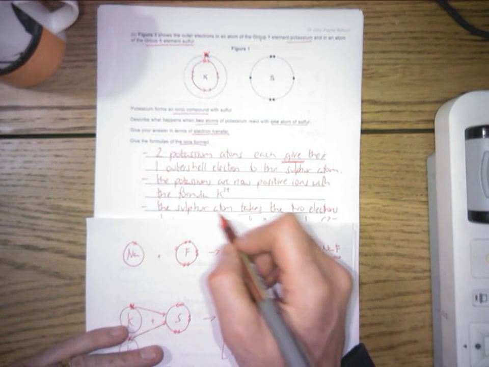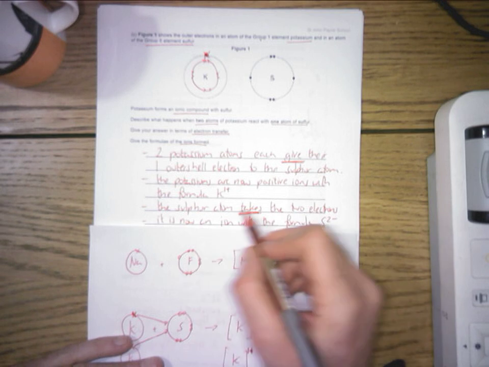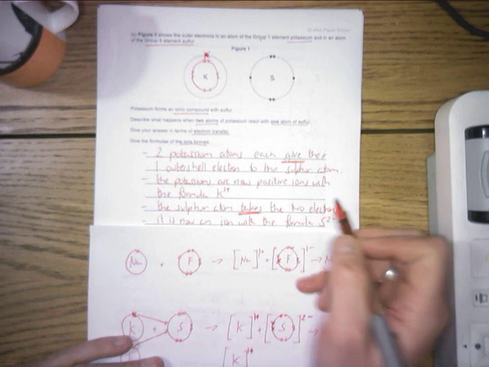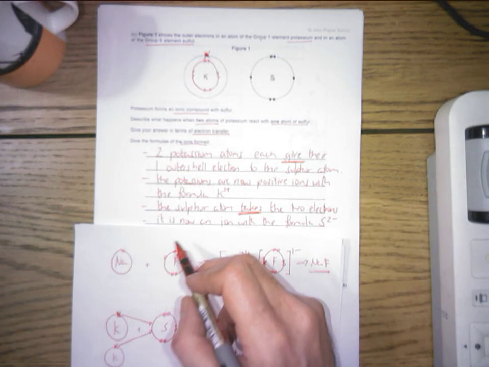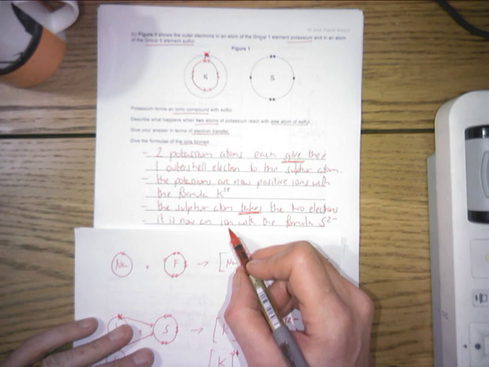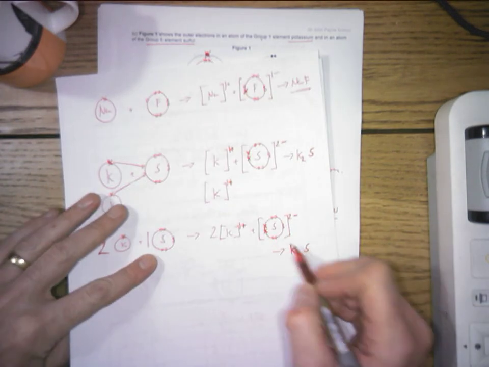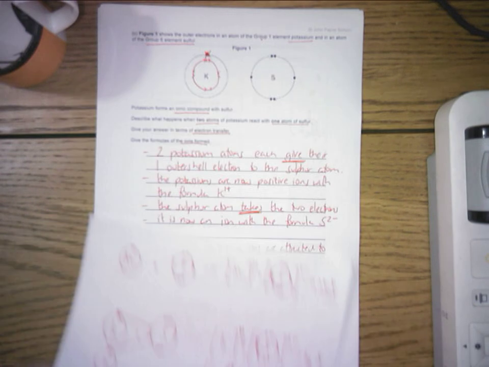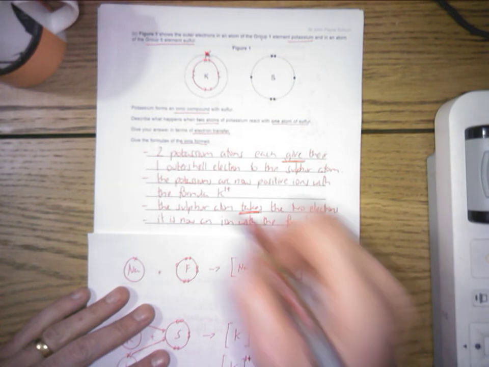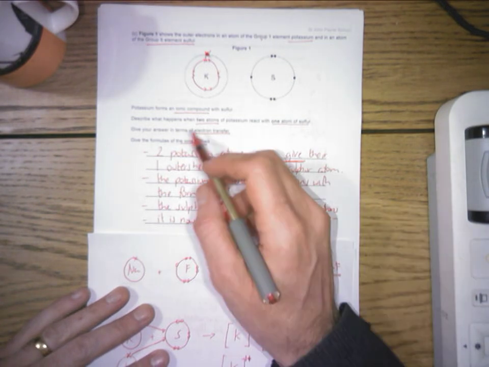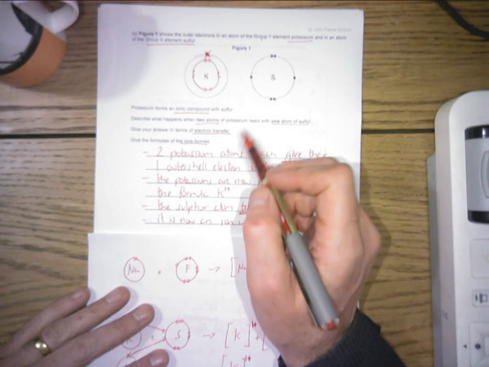The sulfur atom, meanwhile, takes, okay, doesn't share, it takes. The sulfur atom takes the 2 electrons, okay, there it is, it's taken the 2 electrons, there they are in the outer shell. The sulfur is now an ion with the formula S2-. There it is, S2-, because it's got 2 extra electrons. As it turns out, for this question, that's as far as you needed to take it, because all you were doing is explaining in terms of electron transfer and the formula of the ions formed.